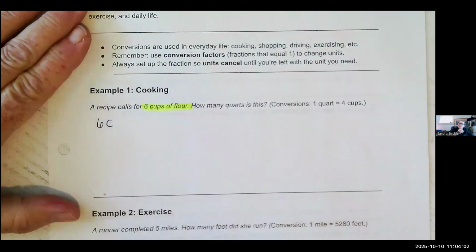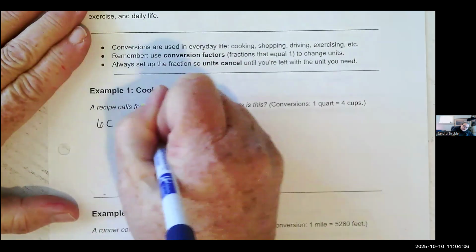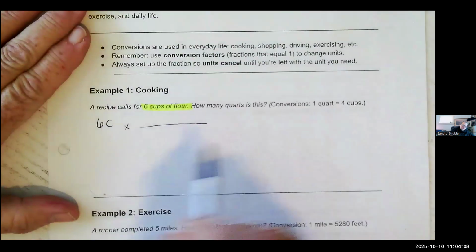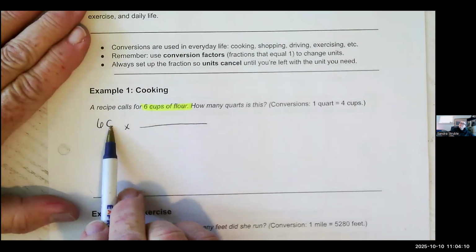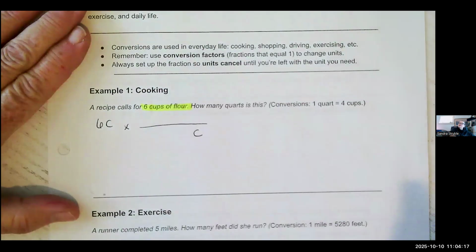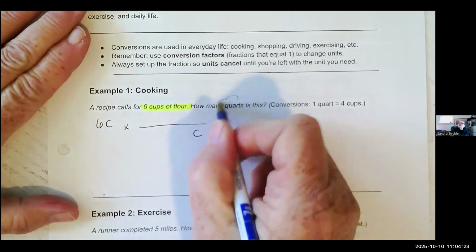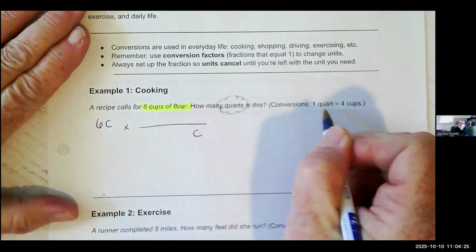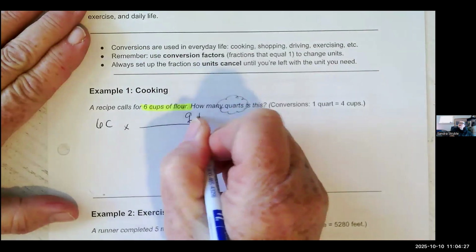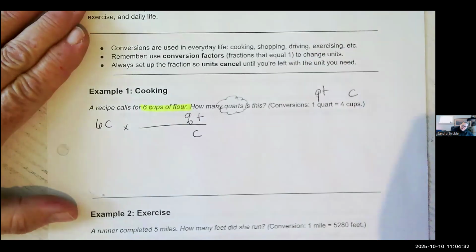If you like to put it all over one, please feel free to do so. Otherwise, I'm just going to go ahead and create my conversion. I have cups up top, and I need to get rid of cups. I know that, so cups has to go in the bottom. So when I multiply, they reduce, just like we've been doing the past 2 assignments. Where are we headed? We're headed to quarts. So I need to put quarts in the top, and quarts can be written as QT, cups is C.